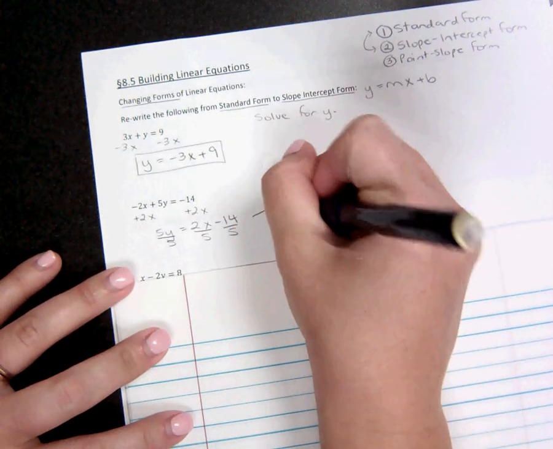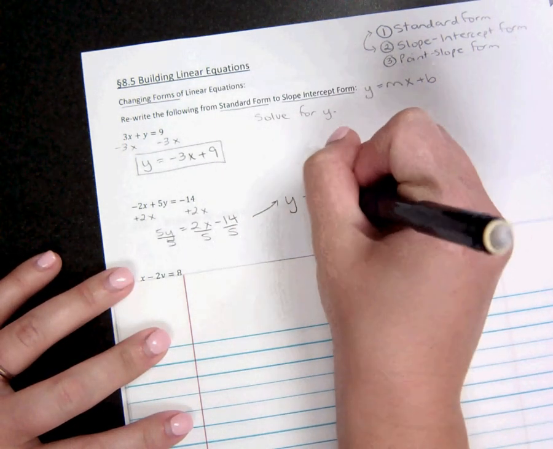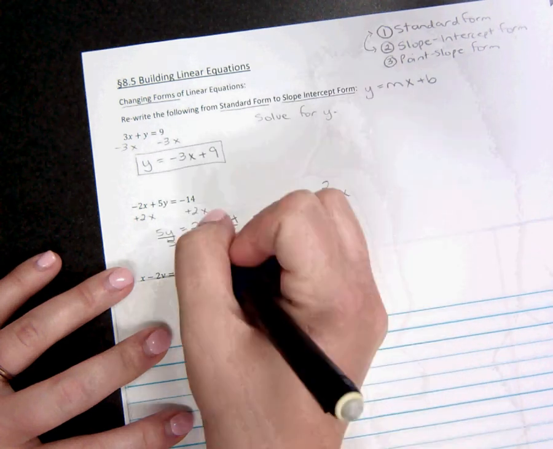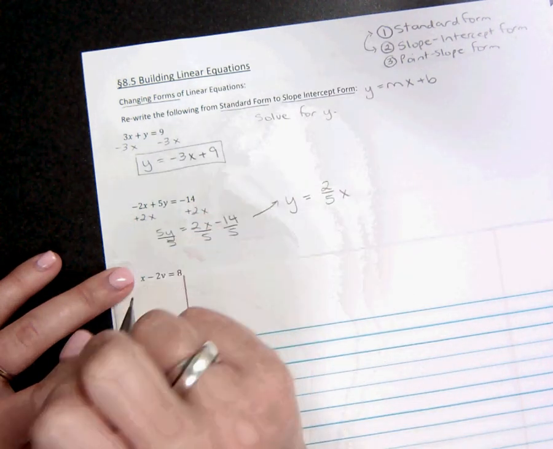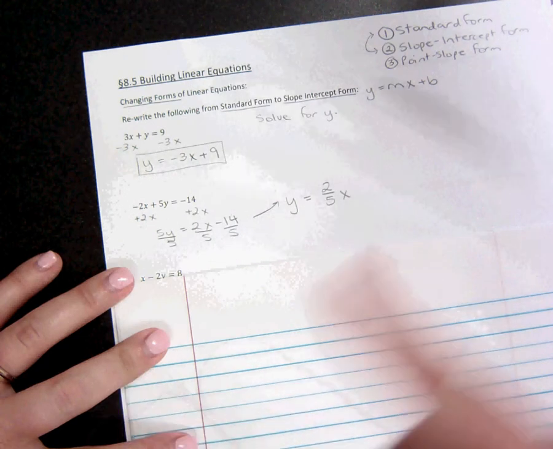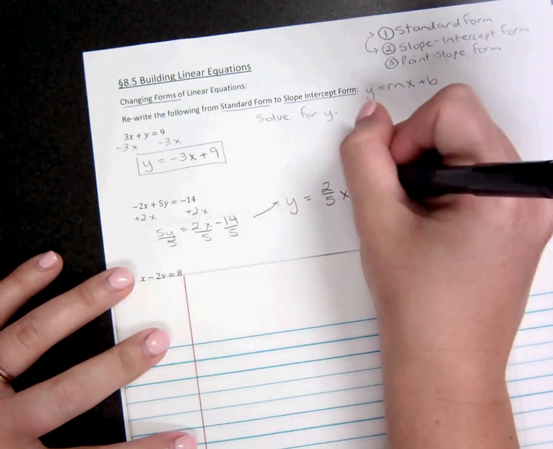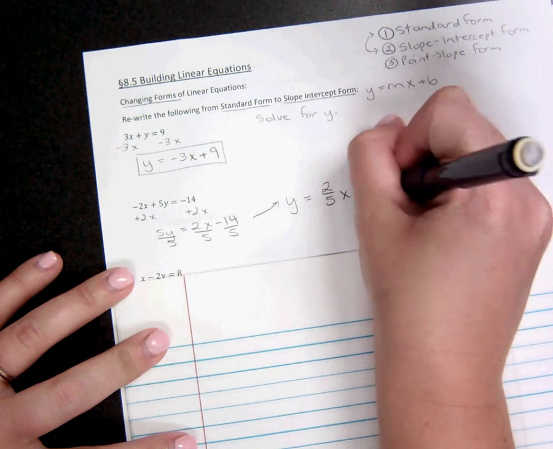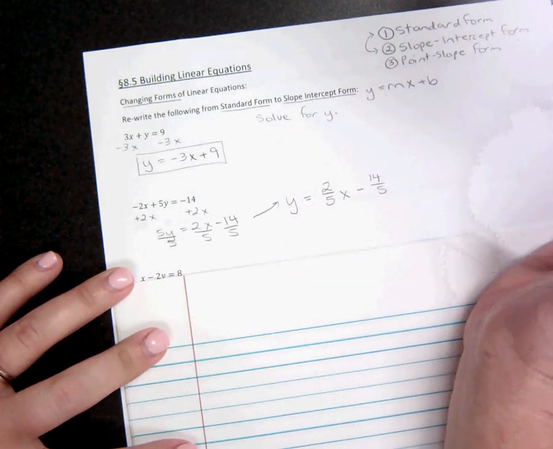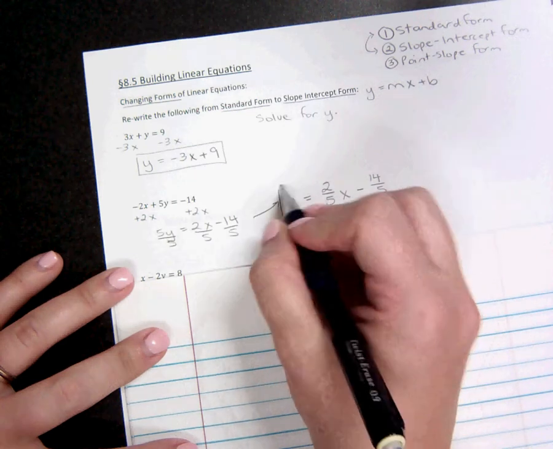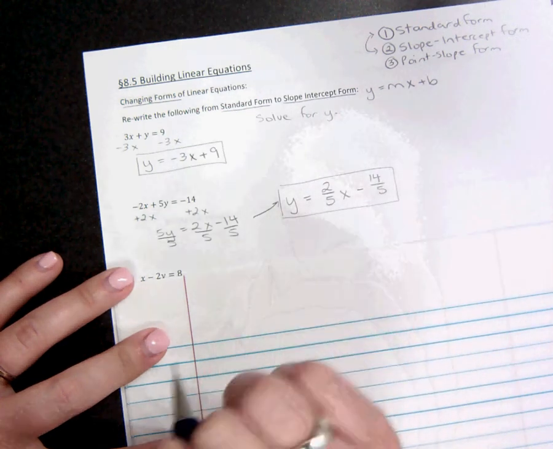That's going to give us y equals 2/5 x. So just take your coefficient and what you divided by. Sometimes that divides nicely, sometimes it doesn't. Minus, and then this sometimes divides, sometimes it doesn't. We'll just leave it 14 over 5. If it can reduce, go ahead and reduce it. Otherwise, you can just leave it like that.